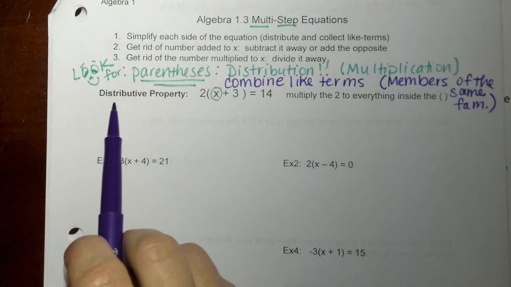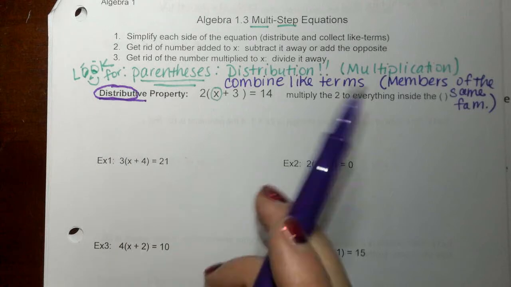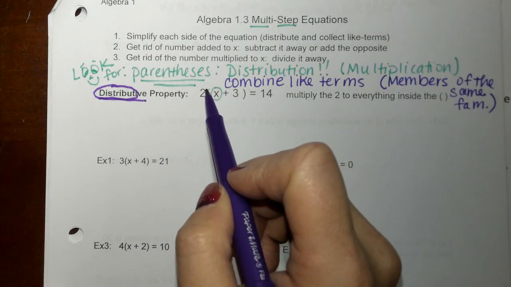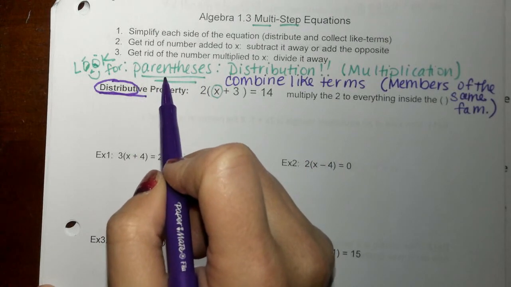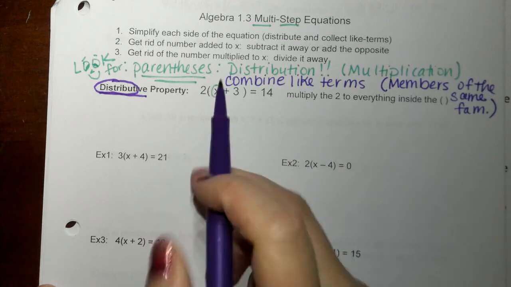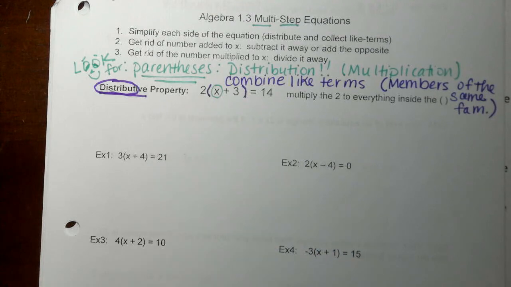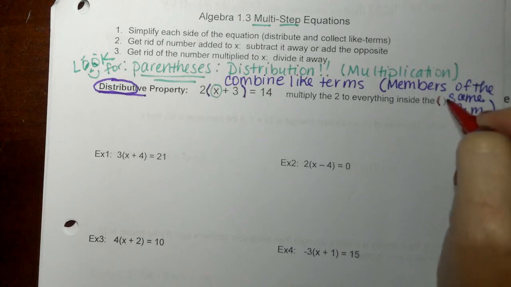First, I want to teach you what this distributive property is. It has this word distribute in it because this happens anytime you see parentheses. Only parentheses is when you distribute, okay? So right here, when you see these parentheses, you're multiplying the 2 into everything inside these parentheses.